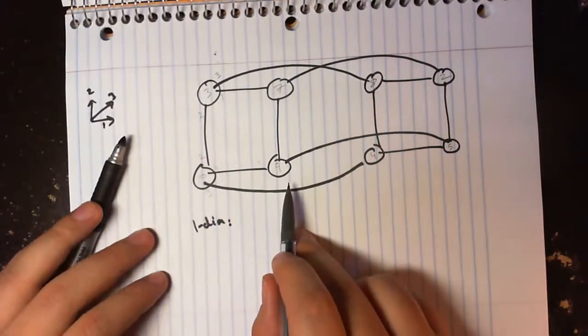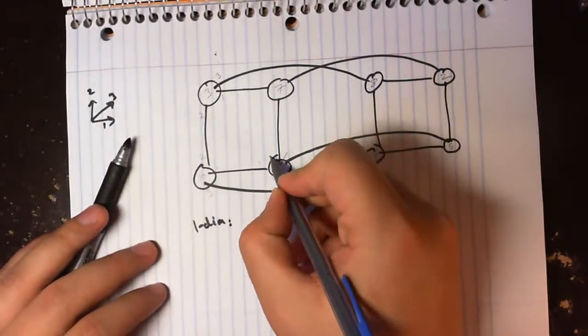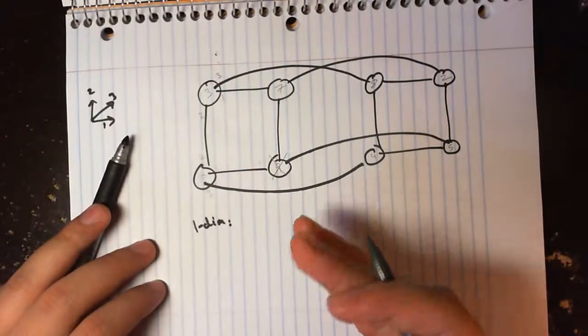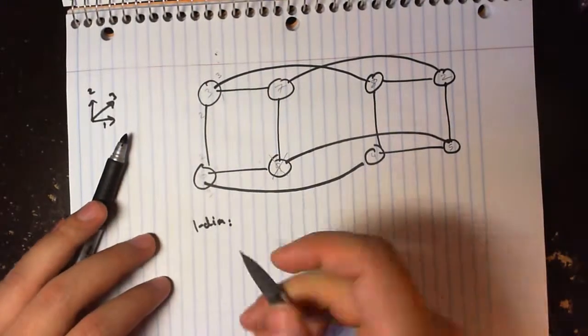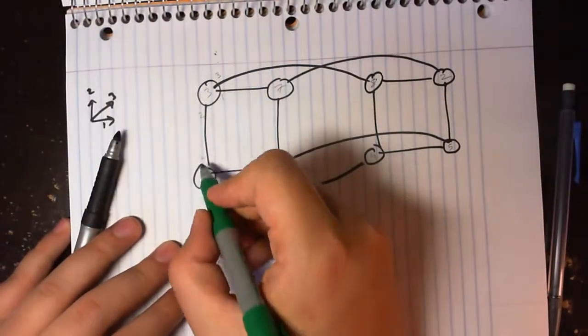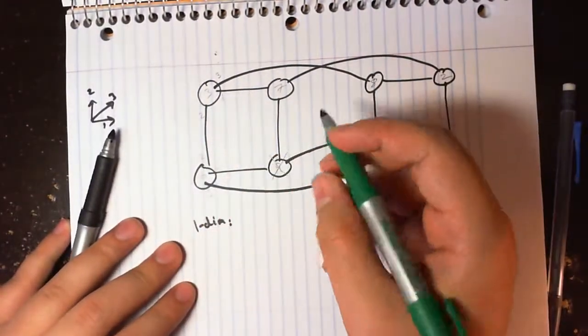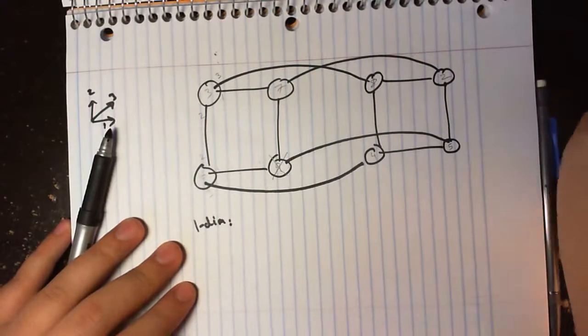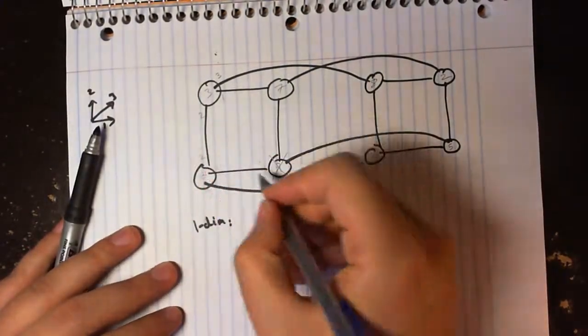So 16 and 9, 9 loses. Let's say we're trying to find the maximum. Our leader would be the one with the maximum value. So we have 16 and 9. 9 would lose, right? So 16 would be our victor, and I'll keep the green for the 4-dimensional example. It'll be more detailed. So we have.